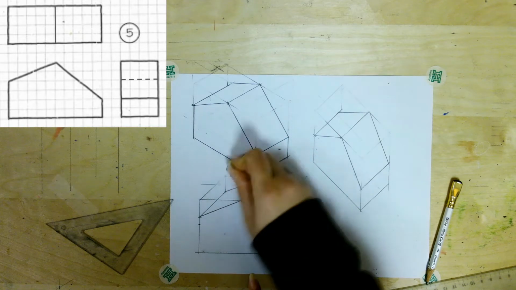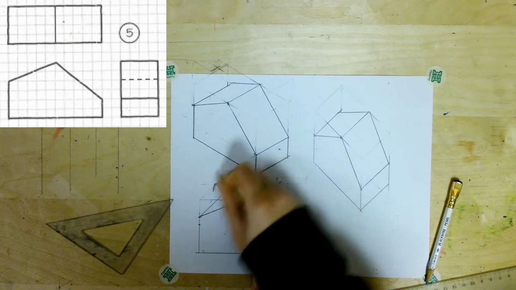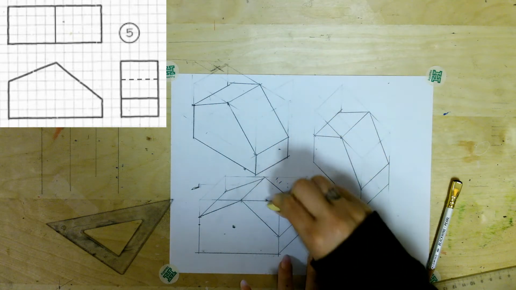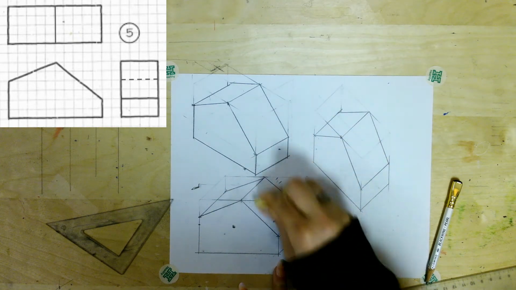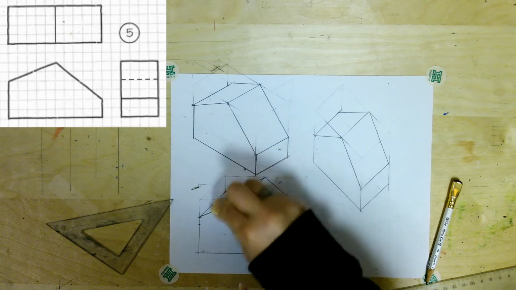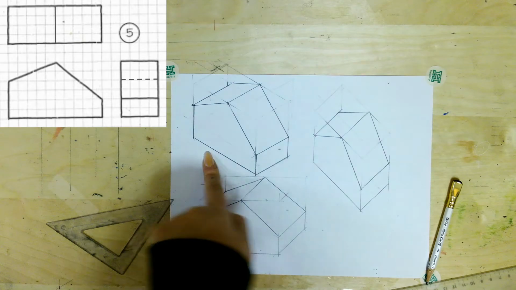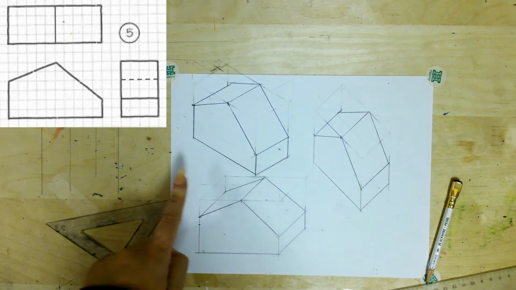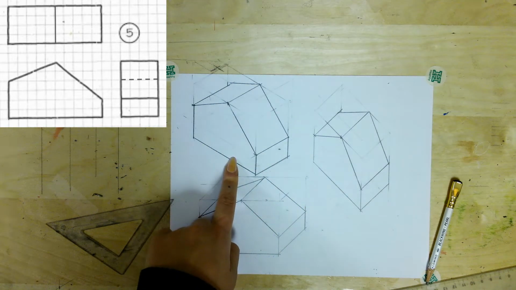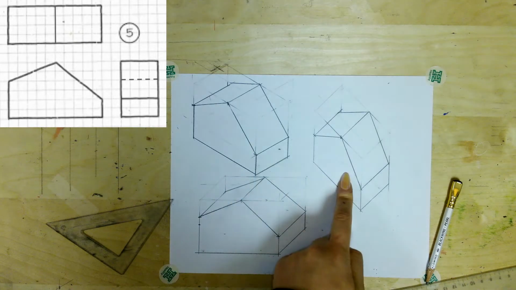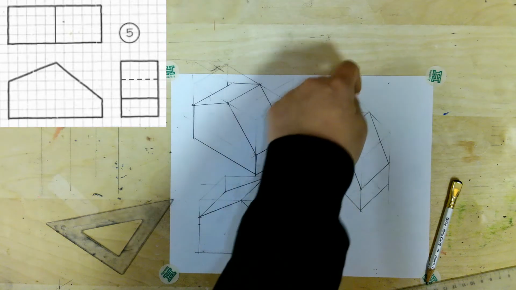And so now I have an elevation oblique of that same object. So again, it's the same object just from three different three-dimensional perspectives. An isometric where all of them are getting equal emphasis. A plan oblique where it's emphasized to the top.